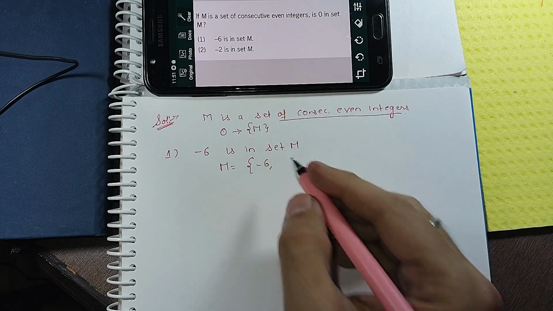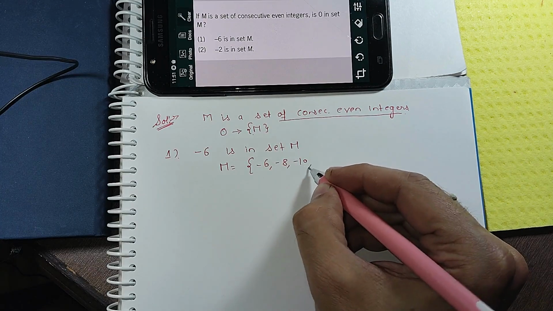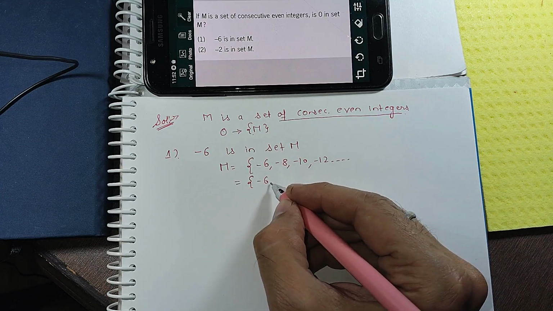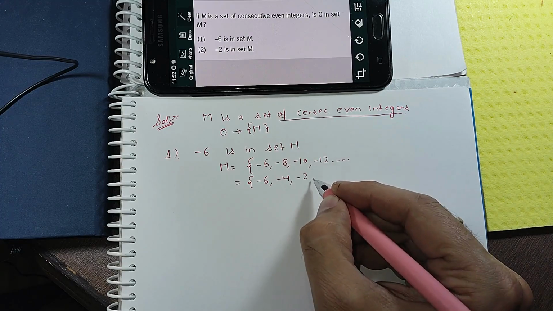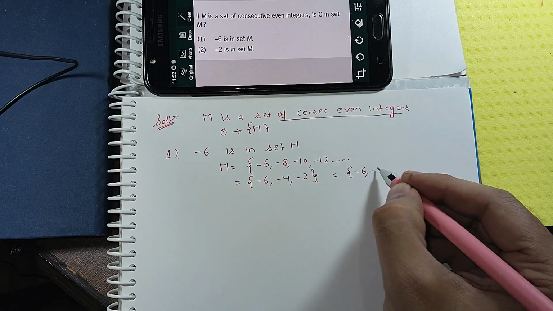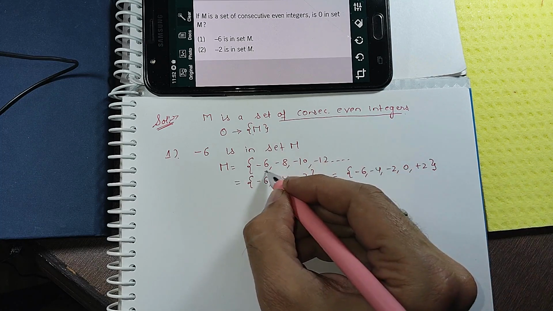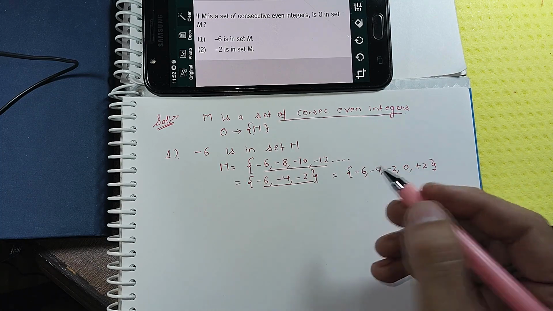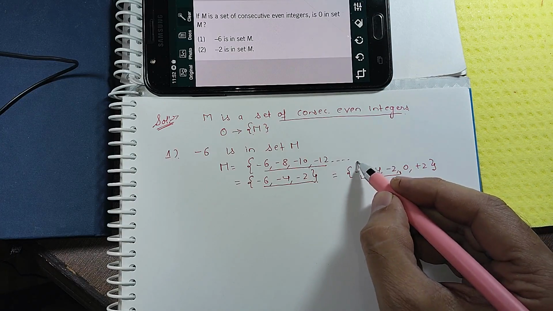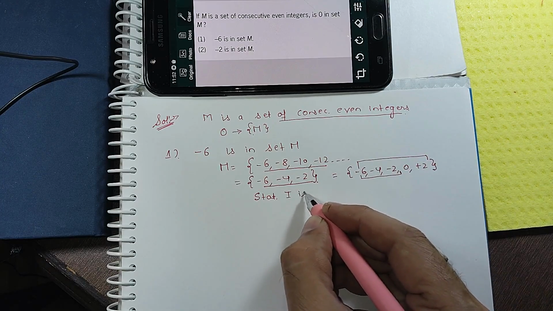But we don't know whether it is like this: minus 8, minus 10, because these are also a set of consecutive even integers. Or if I move to the right side, I will write minus 4, minus 2, and either I can stop here, or there may be a chance that it may be like this: minus 4, minus 2, 0, plus 2. This is also a case, that it might consist of only 3 consecutive integers up to this and 0 is not included, and there can be a case where 0 is also included. So I can say statement 1 is not sufficient.